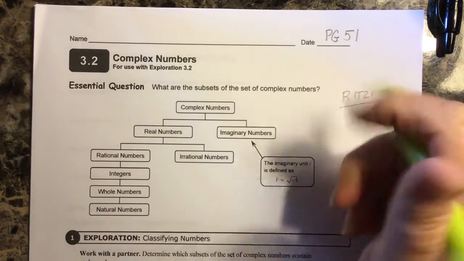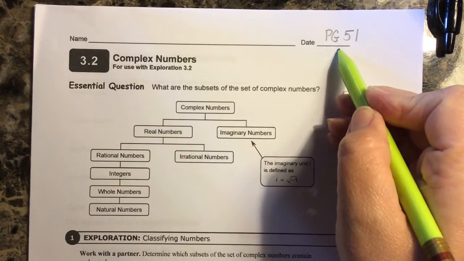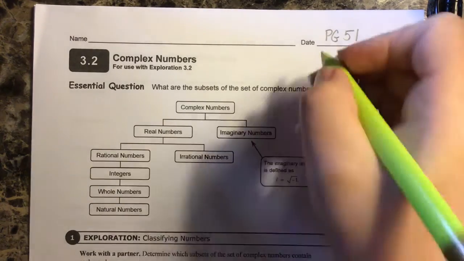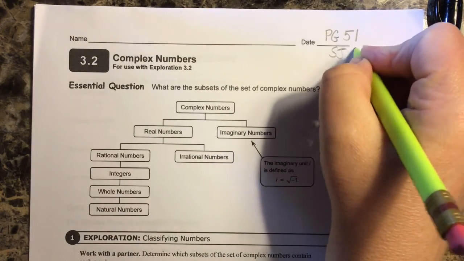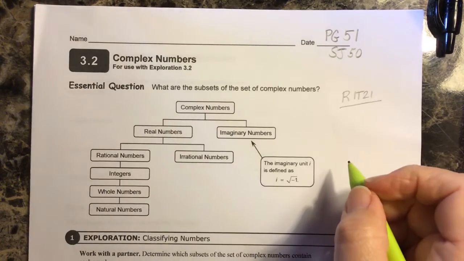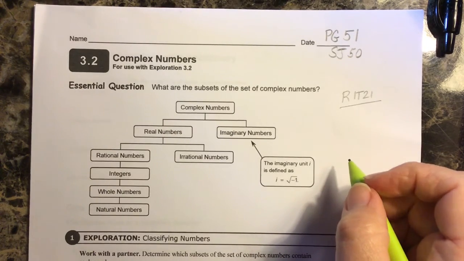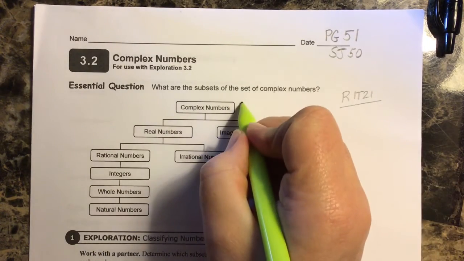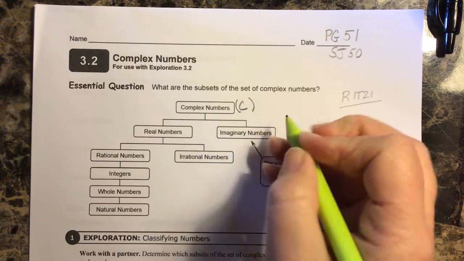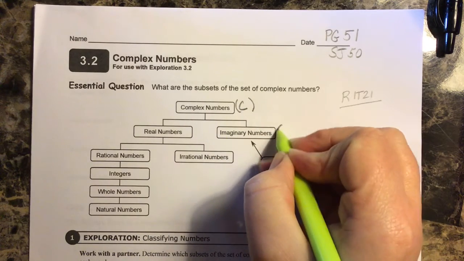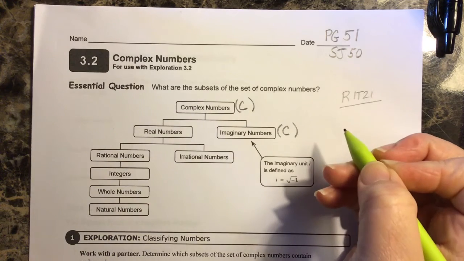Reimagine Time Day 21, page 51 in our notebook. This is Student Journal 50. We're going to write down some abbreviations for these things. The set of complex numbers is abbreviated by the letter C. With imaginary numbers, I still use the letter C because that's a complex number.